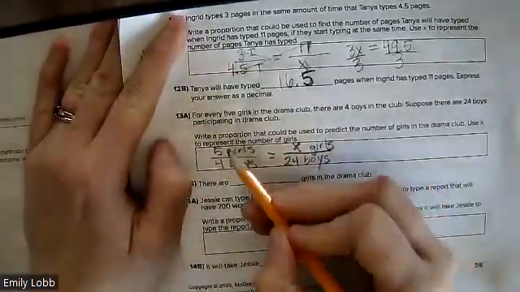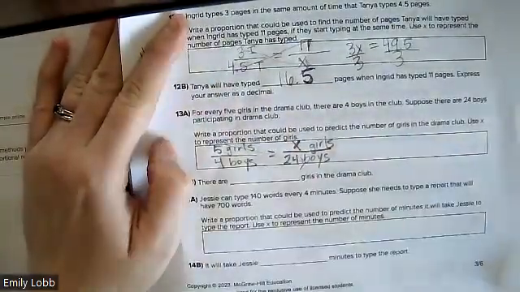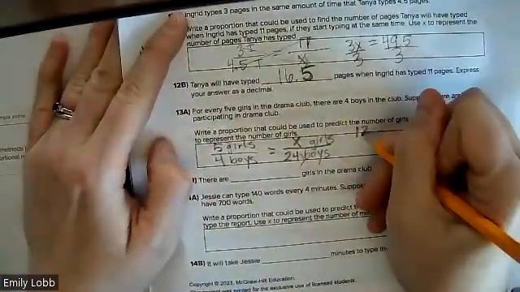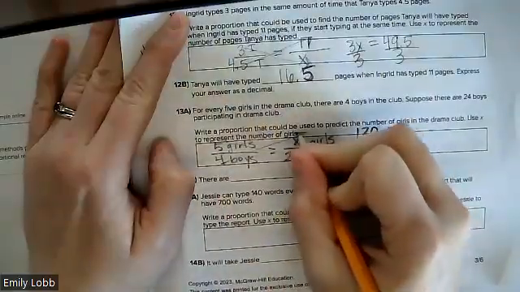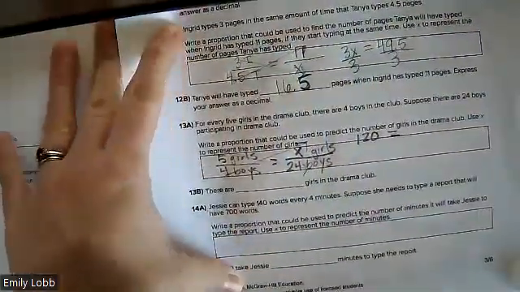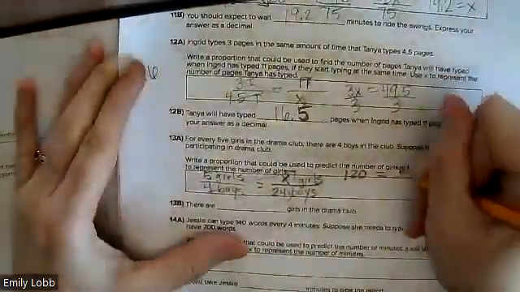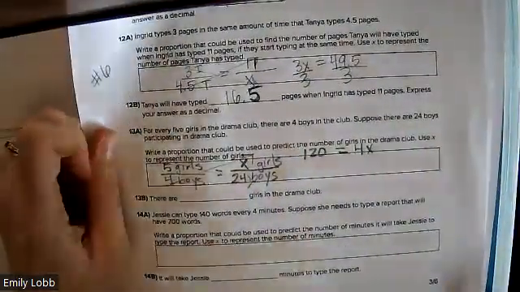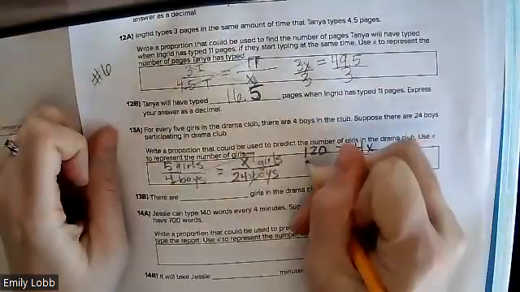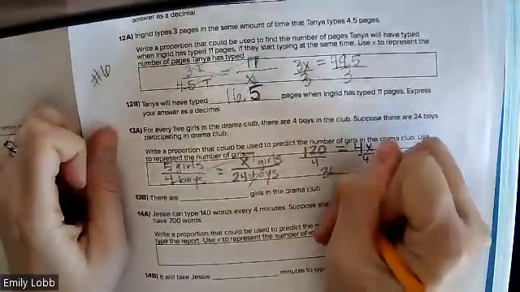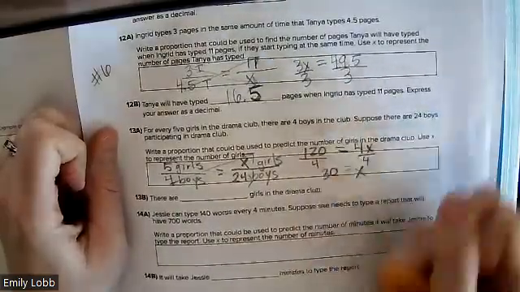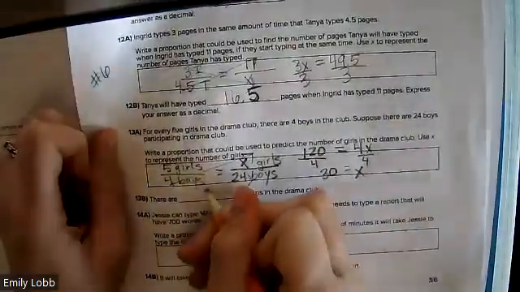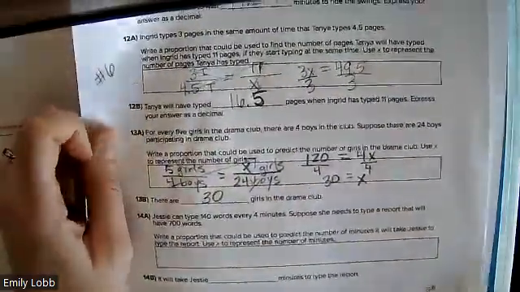So we would write that proportion by multiplying across here. 5 times 24 is 120. We're setting that equal to when we multiply across here. Let's see if you guys remember. How do I write 4 times X? 4x. Yes. What do I do next? Divide by 4. So we have 30, right? 120 divided by 4 is 30, equals 1x. 1x is just x. That's what we wanted. So there are 30 girls in the drama club.